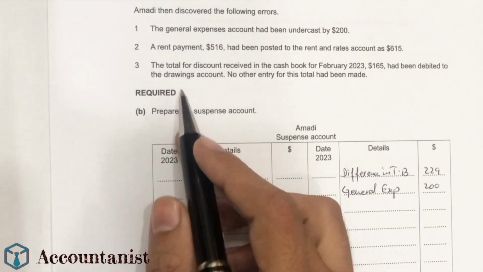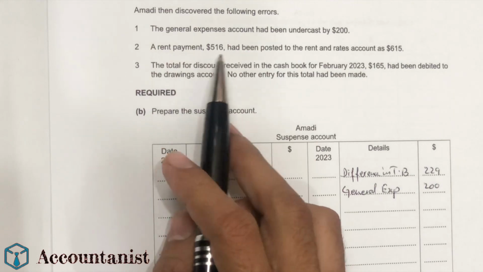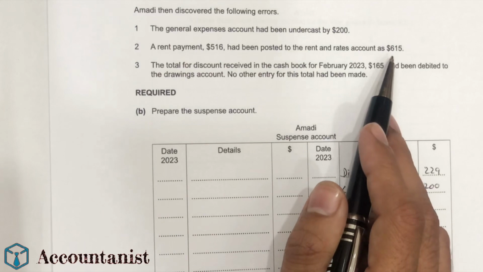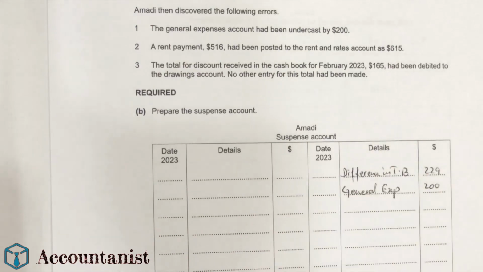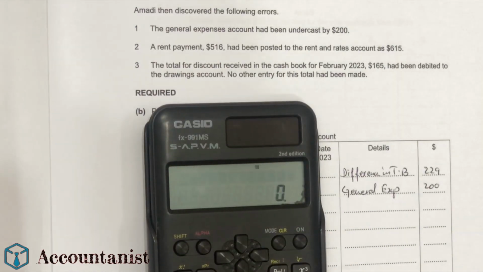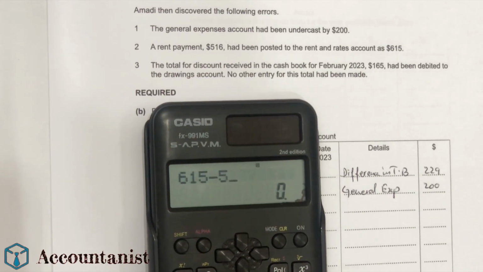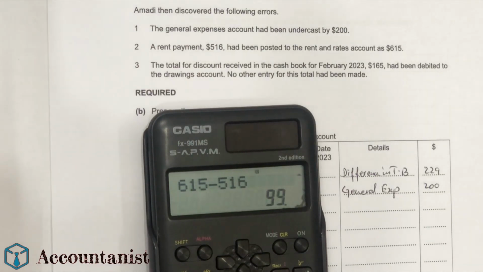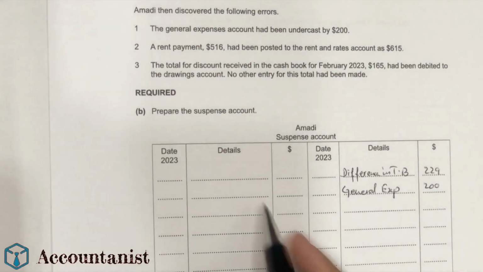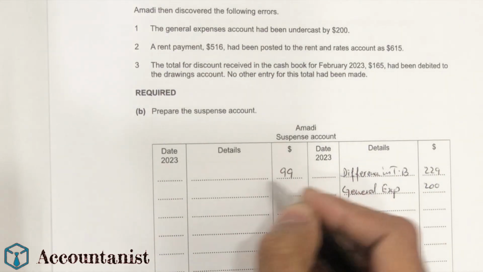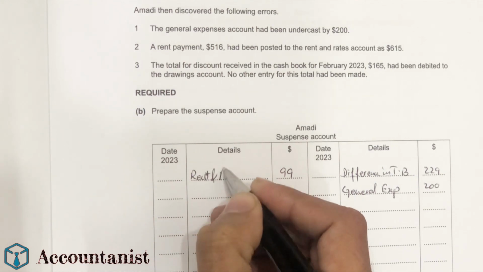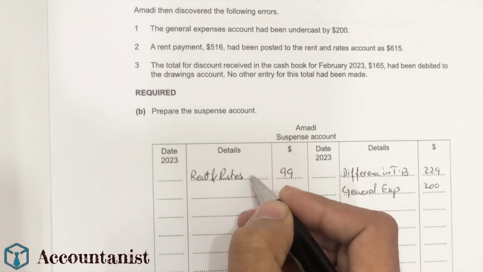The next error is the rent payment of 516 had been posted to the rent and rates account as 615. So the rent and rates is going to be increased by 615 less 516, which is 99. To reduce this rent and rates, we will credit the rent and rates account and we will debit the suspense account. So it will come up here. That will be the rent and rates account adjustment.